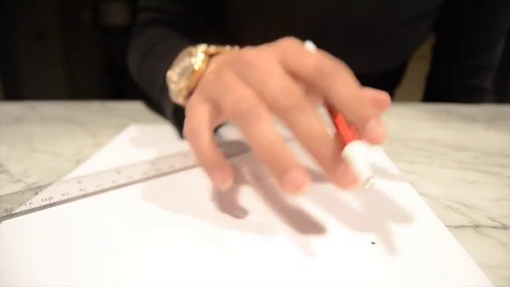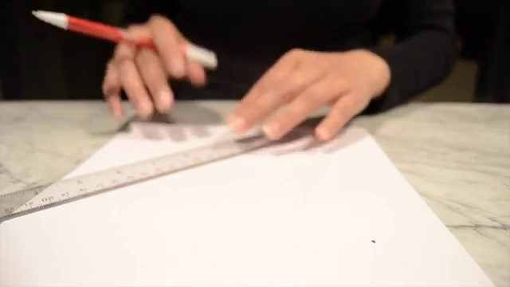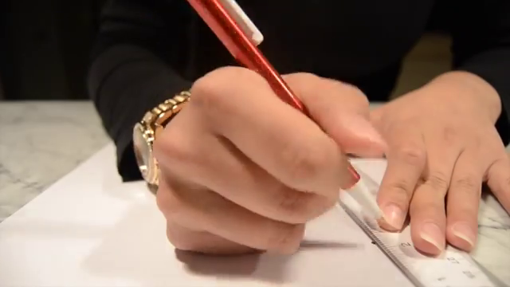Okay, so I will now be demonstrating how to construct a parallel line given a line segment and a point either above or below that line. So I'm going to take my straight edge and, well, first of all, you always want to name your point. So I'm going to name it point A.